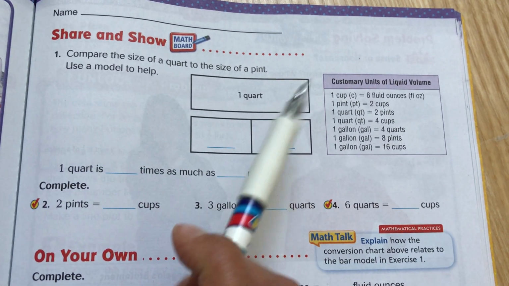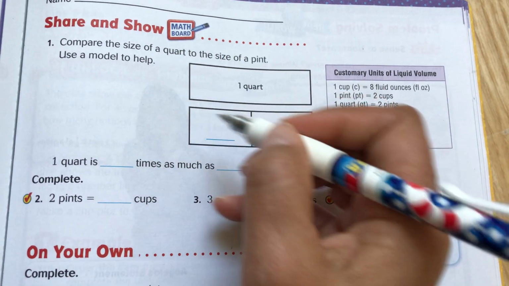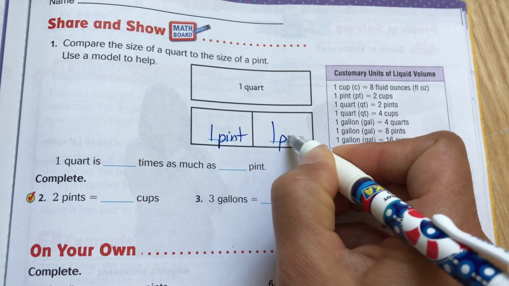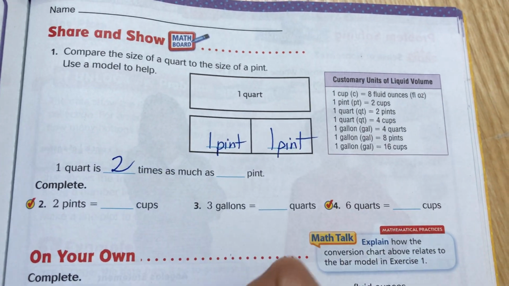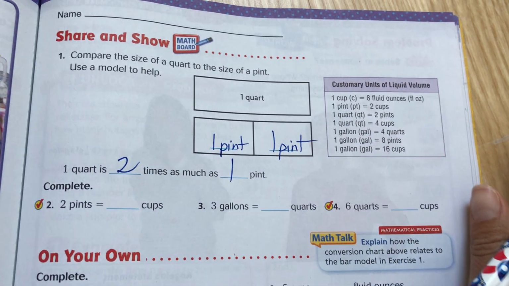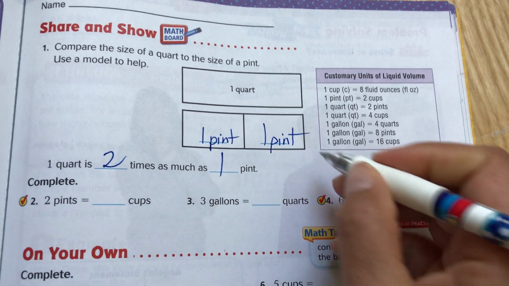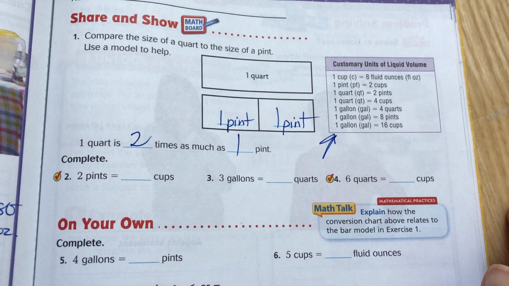Compare the size of a quart to the size of a pint. Use a model to help. One quart equals 2 pints. So one quart is 2 times as much as one pint. Then complete these on your own. Remember, you're using this table, so you don't have to flip back to the first page each time.